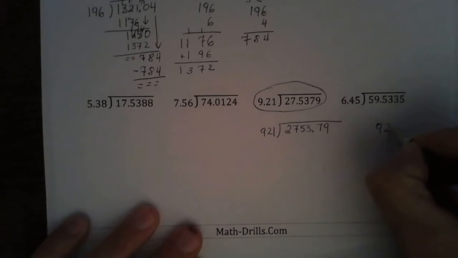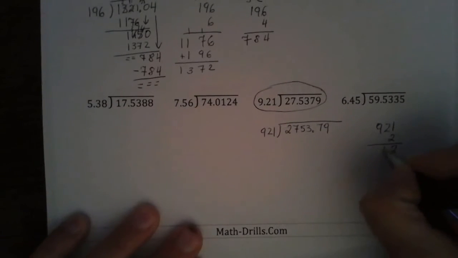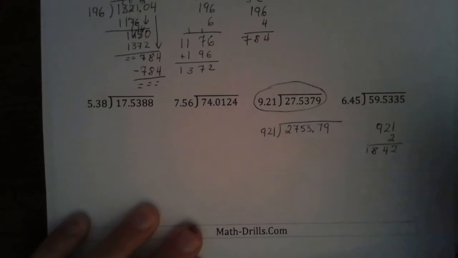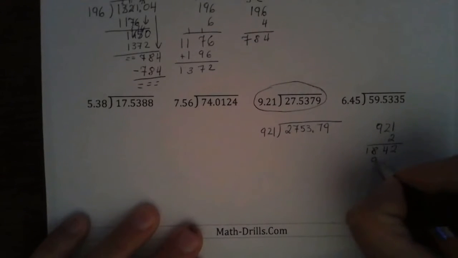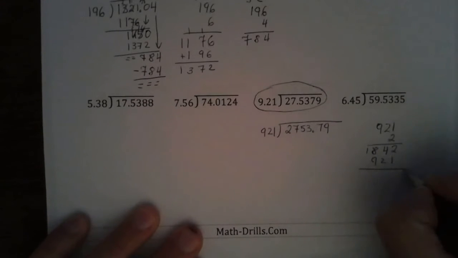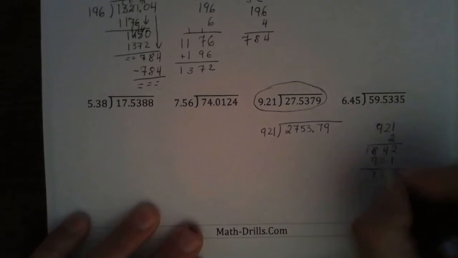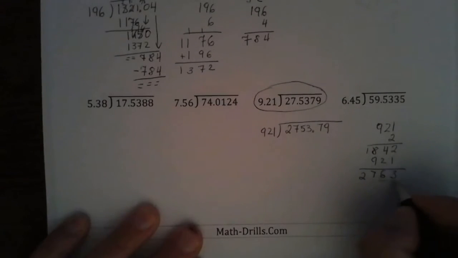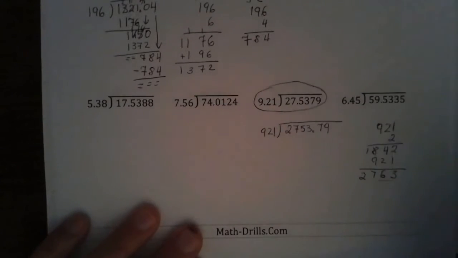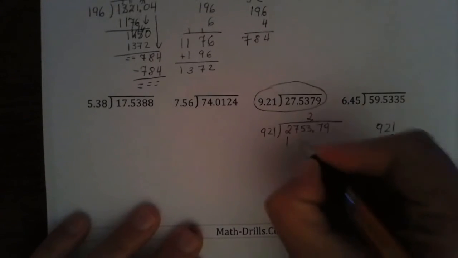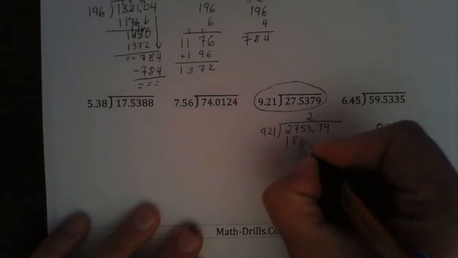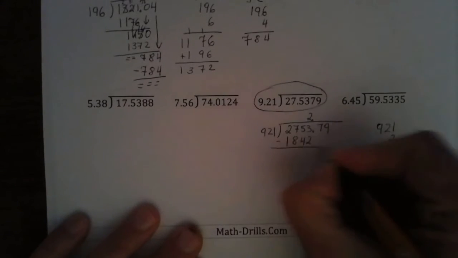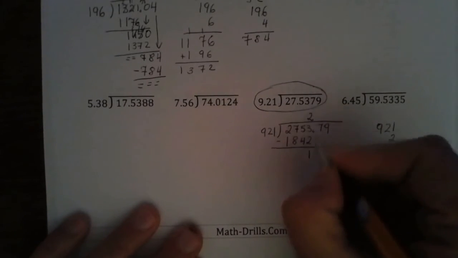So 921 times 2. That's 2. That's 4. That's 18. If you guys want to see, I can try another one. So that's 3, 6, 17, 1. So a little bit too much, so that means that 2 it is. We have 1,842. If I subtract, 3 minus 2 is 1.